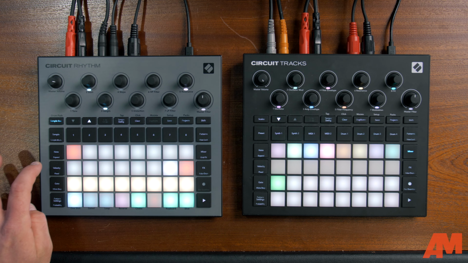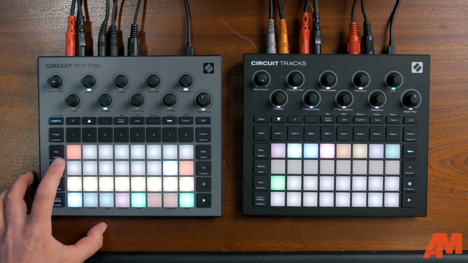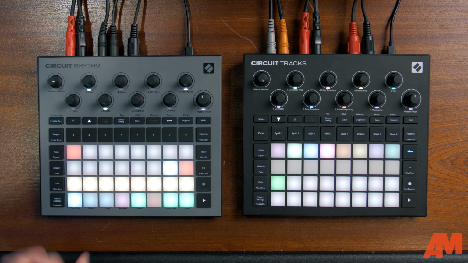Finally, another cool feature of Circuit Rhythm is that it allows you to resample its internal sounds into another sample slot for further manipulation. So let's check that out. We're going to go back to the sample record page. We're going to turn on resample. Oh, that's our pad. We've got to find resample here. There we go. So now I have resampling turned on for the green.